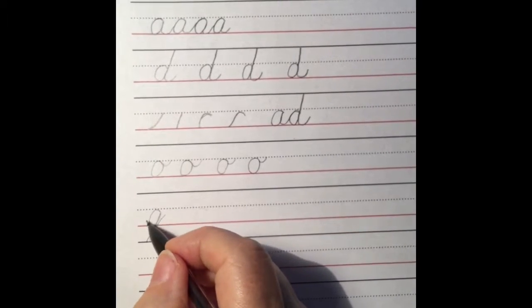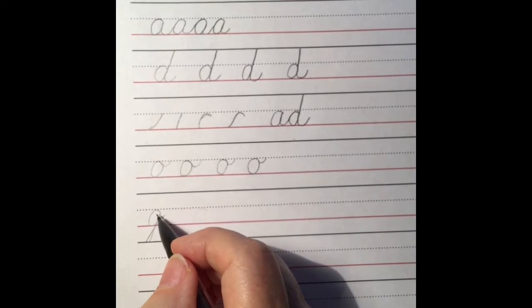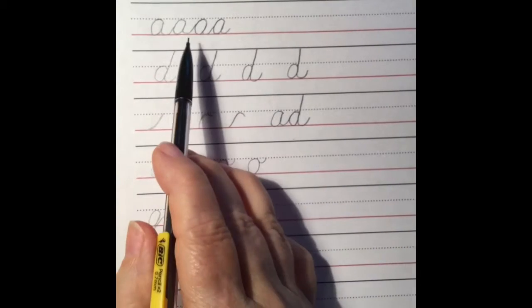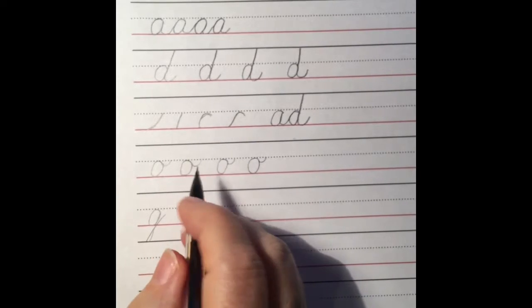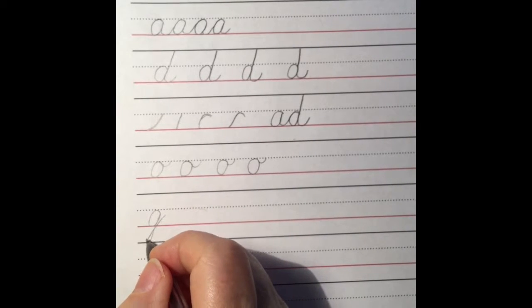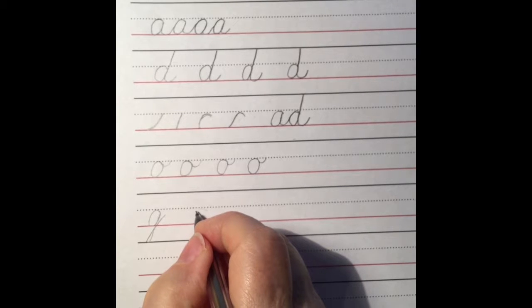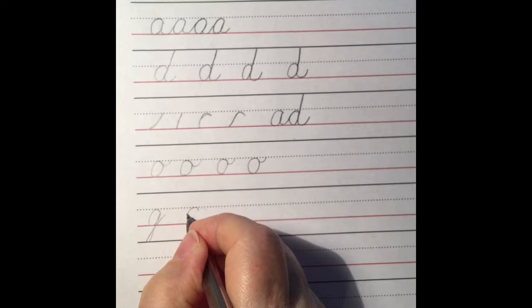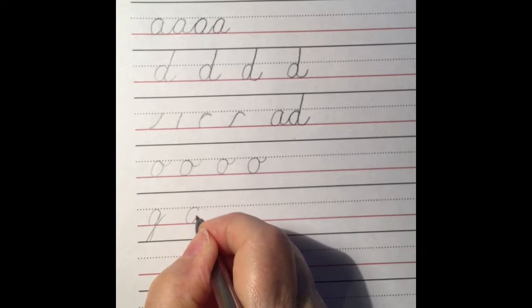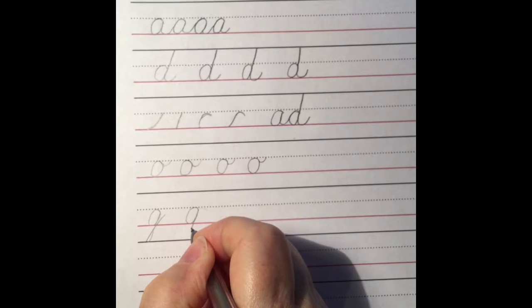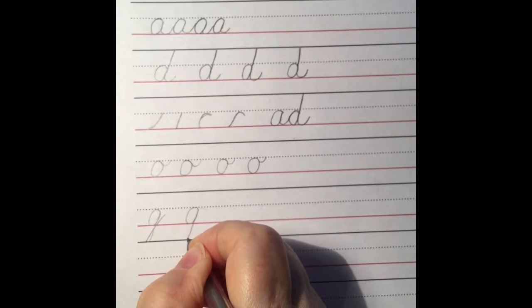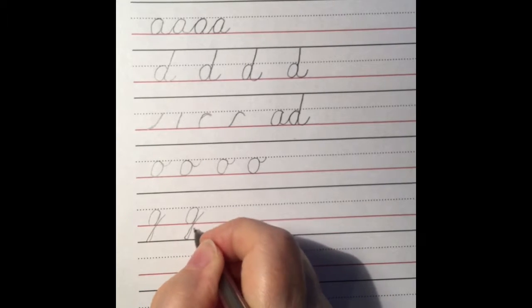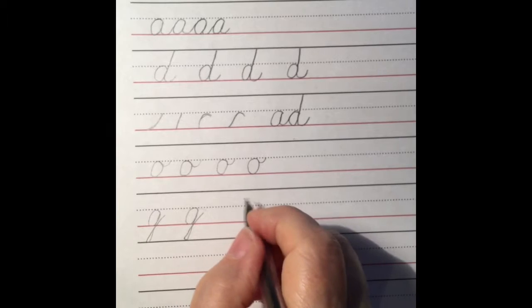A G is a down curve letter. It is made with the same round part as an A and a D and an O, but then it has a loop that goes down to the descender line. So we make the down curve starting slightly below the midline, an undercurve up to touch, and then a slant line that stays straight all the way down to the descender line, and then it makes a small curve to the left and goes back up. It crosses the line right at the baseline.